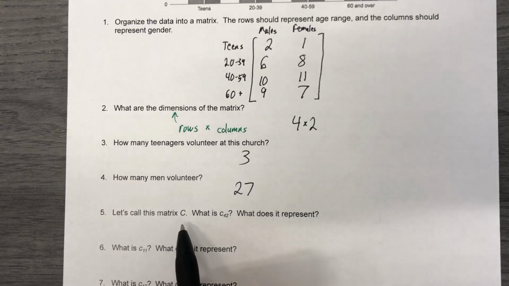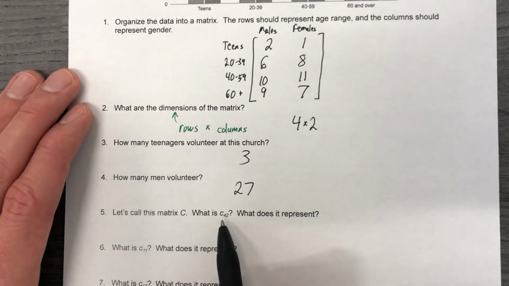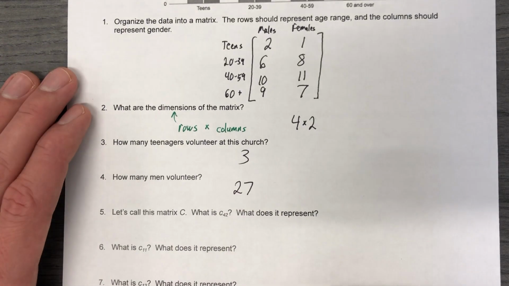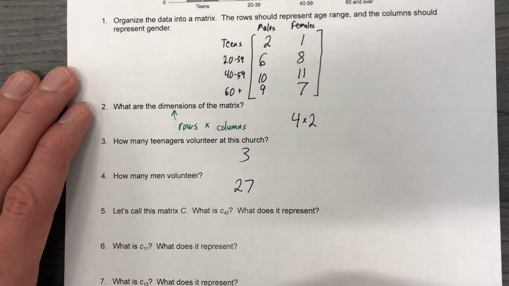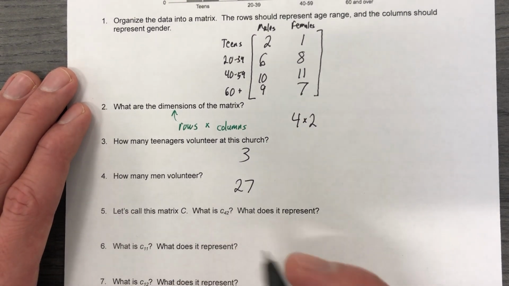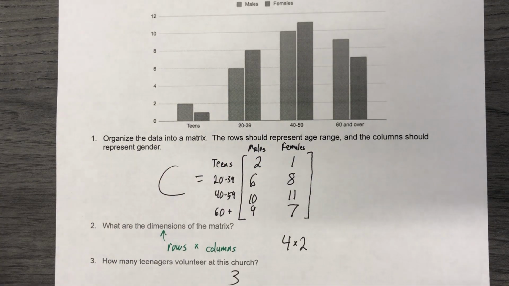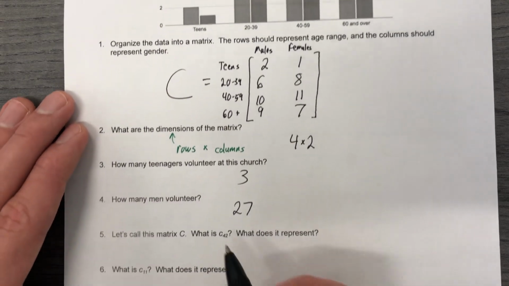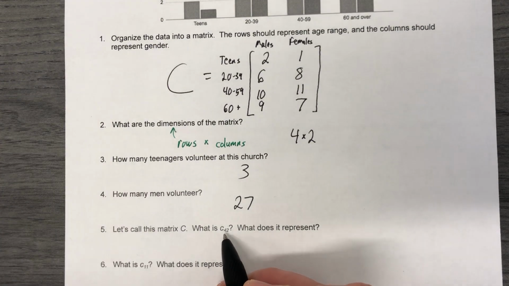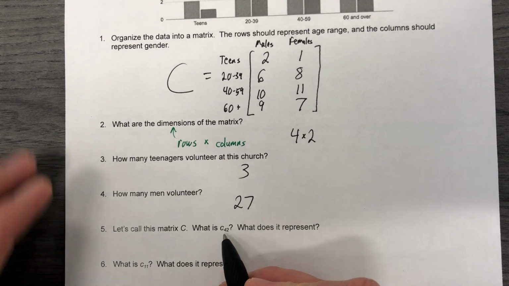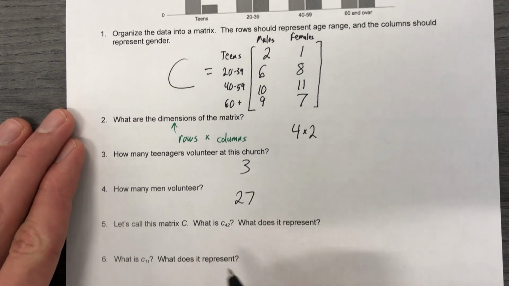Let's call this matrix C. What is little c for 2? Okay, it looks like 42. I do need to clarify that just a little bit. The big matrix will be called C, and in the future we're going to be like C equals, and that's a capital letter. A matrix is represented by a capital letter, but a specific individual number, there's a name for it, it's called an element, is represented by a lowercase letter.